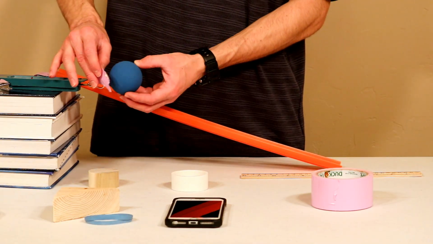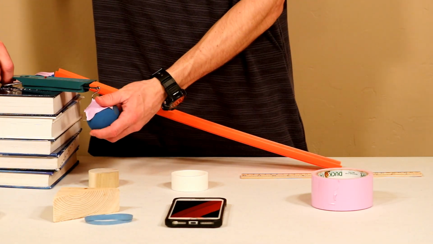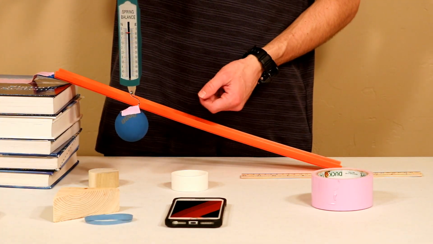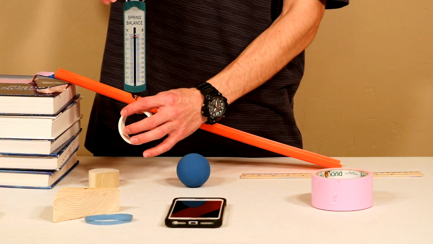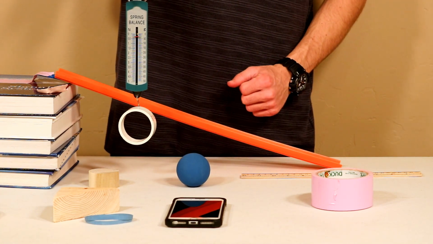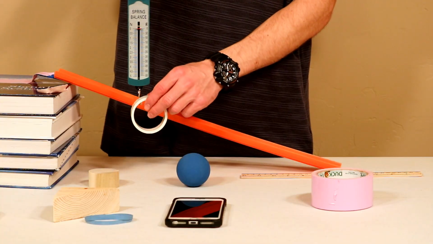And then you'll do the same thing for the sphere. Just like that, record the mass in kilograms. And then if you choose the cylinder, you should just be able to hang it directly on the hook like that. So again, just record that mass in kilograms.